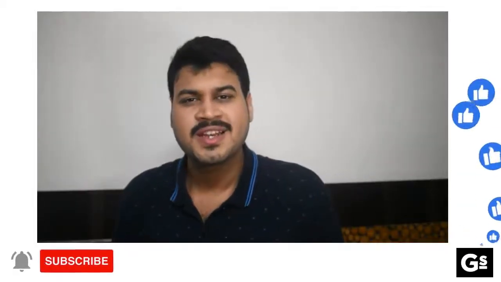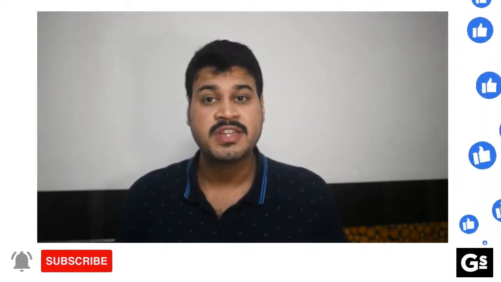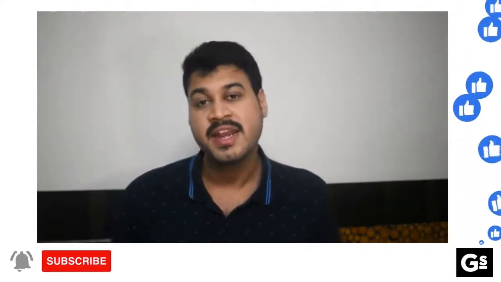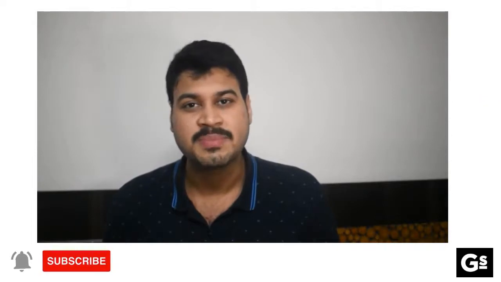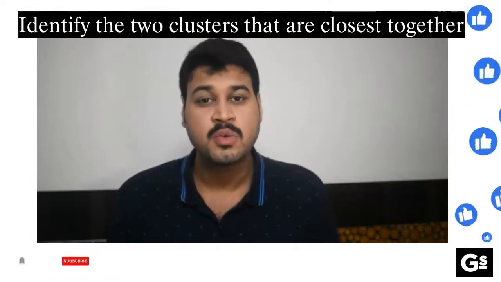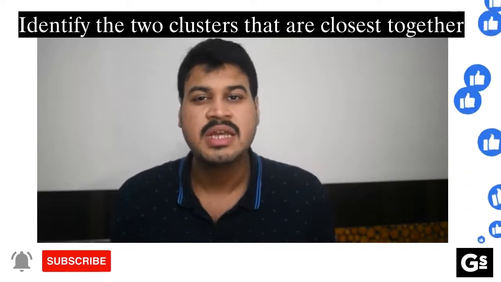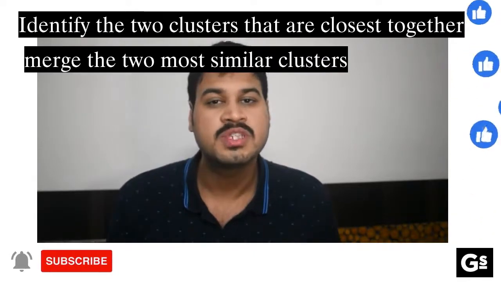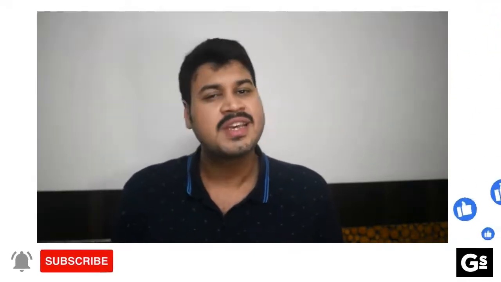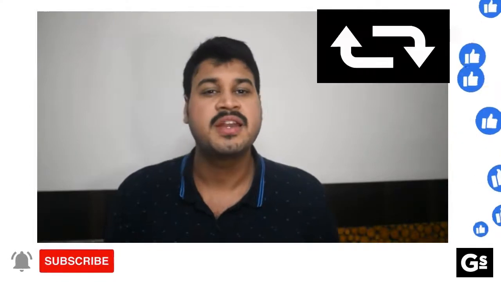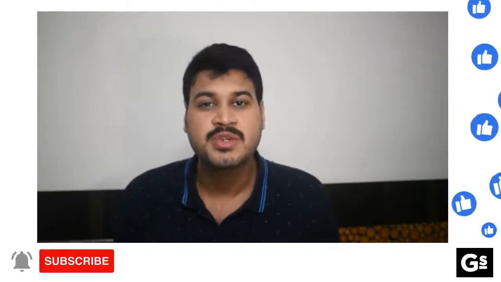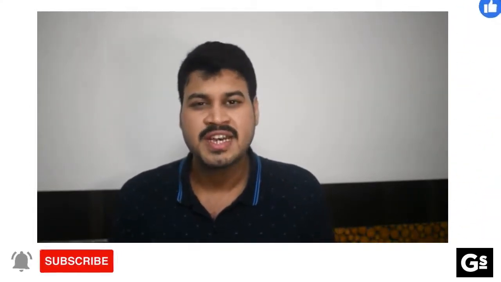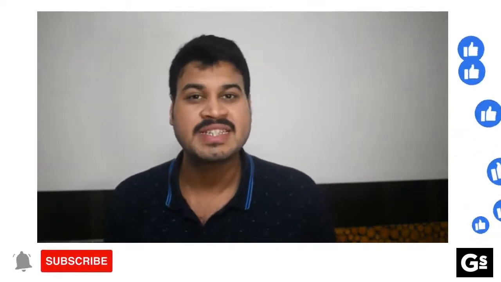So hierarchical clustering starts by treating each observation as a separate cluster. Then it repeatedly executes the two following steps. Firstly, identifying the two clusters that are closest together, and secondly, merging the two most similar clusters. Now this is an iterative process which continues until all the clusters are merged together. Seems a bit confusing, right? So let's understand this with a simple example.